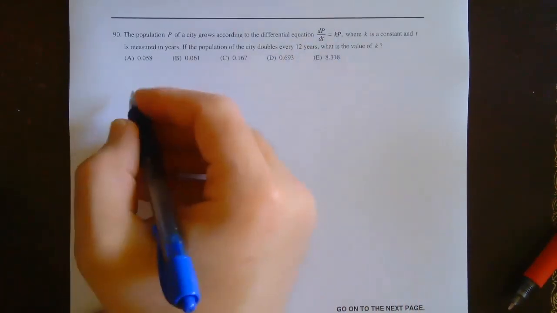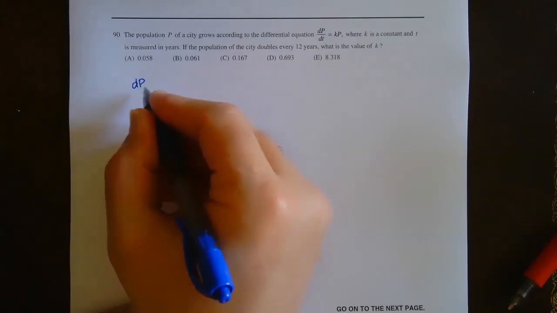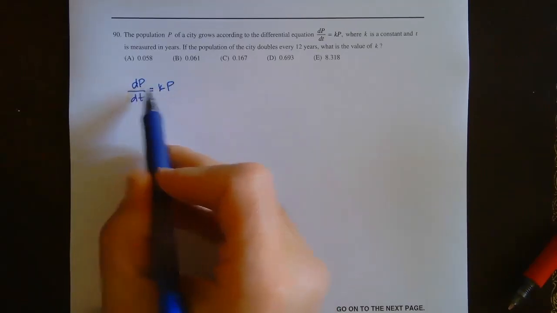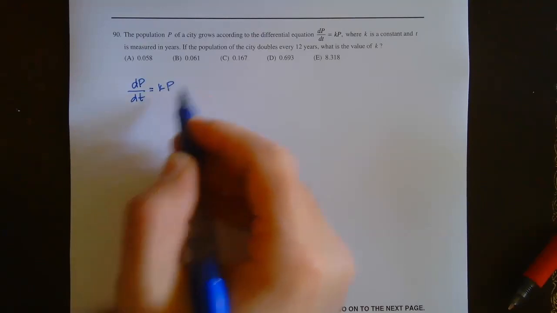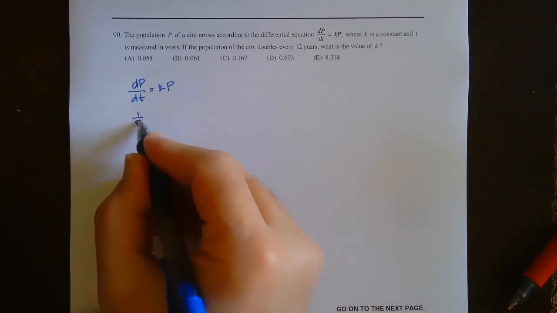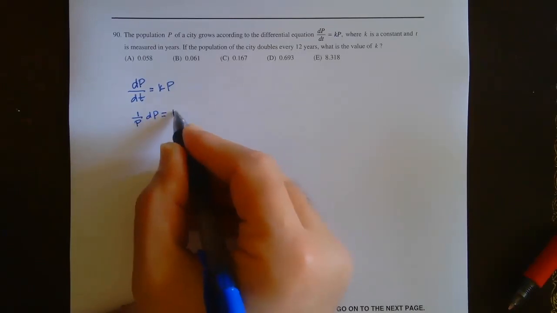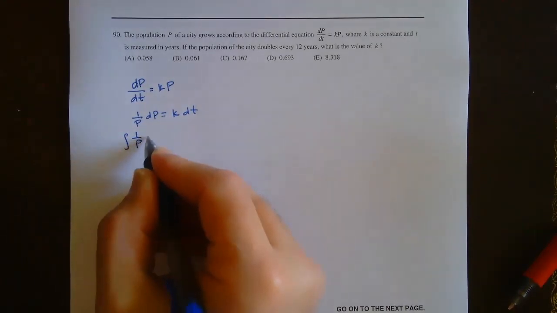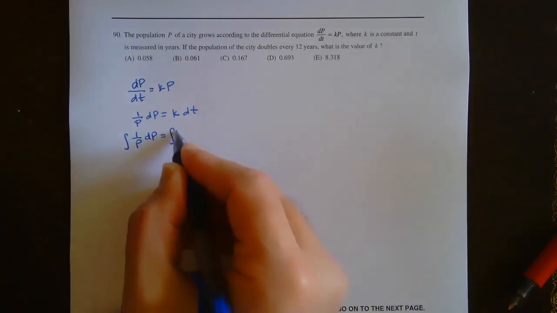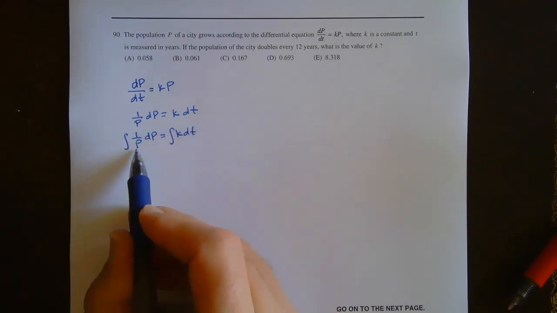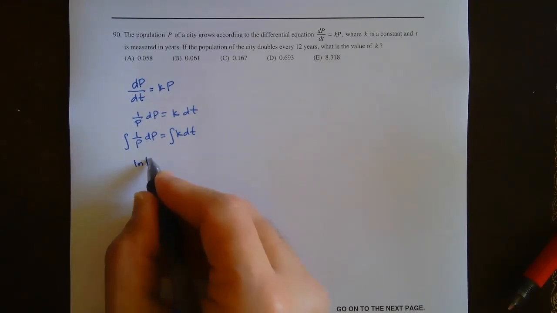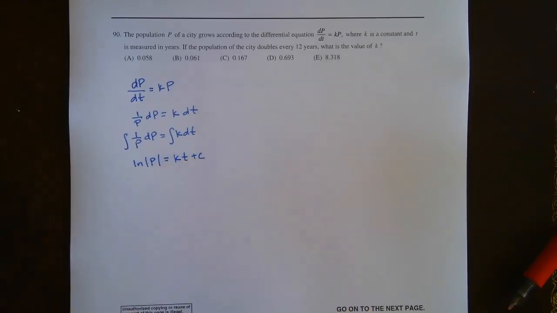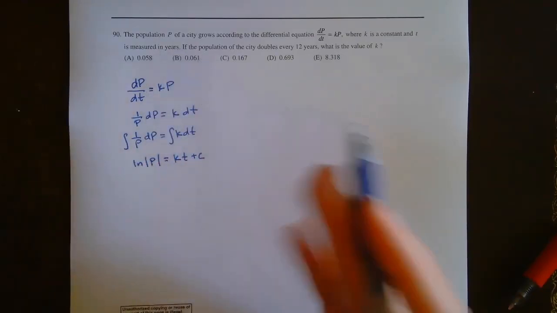Okay, so what we have is dP over dt is equal to Kp, right? Okay, so we need to get our dP and P on the same side and our K and dt on the same side, okay? So this becomes 1 over P dP is equal to K dt. And then we want to integrate both sides. So integral of 1 over P dP is equal to the integral of K dt. Okay, so this is the natural log of the absolute value of P is equal to KT plus some constant C. Okay, now population, it has to be positive, right?